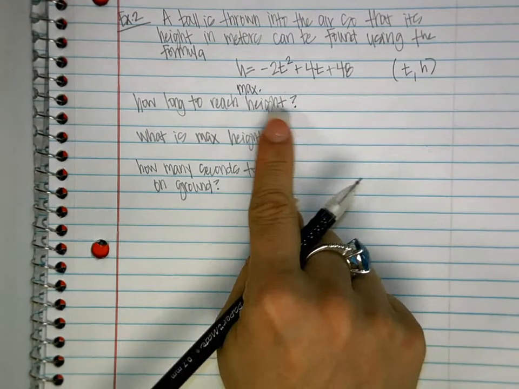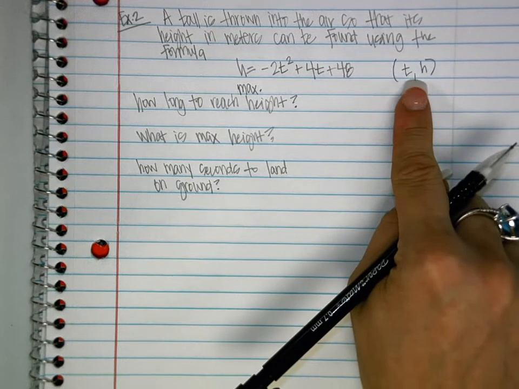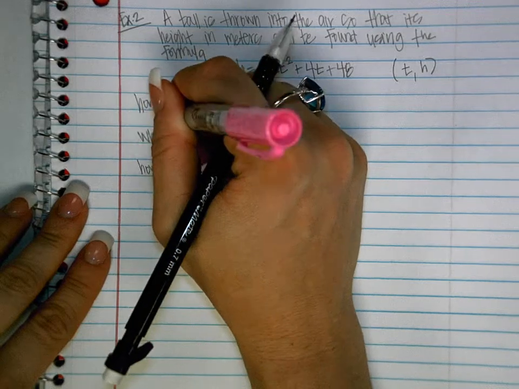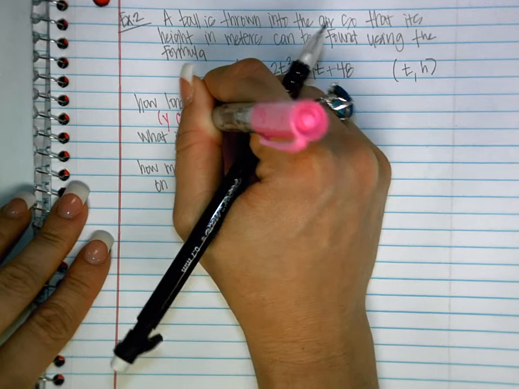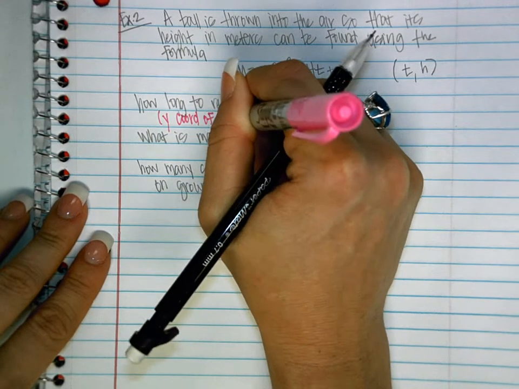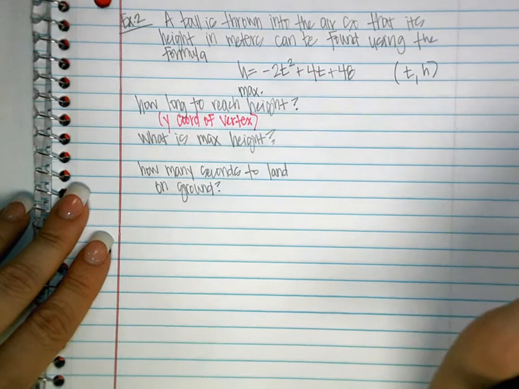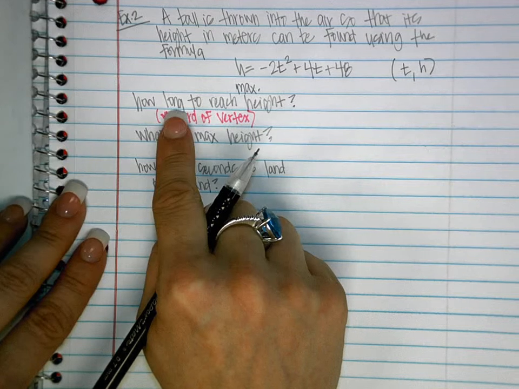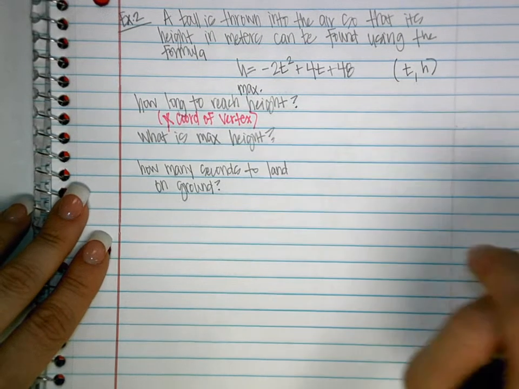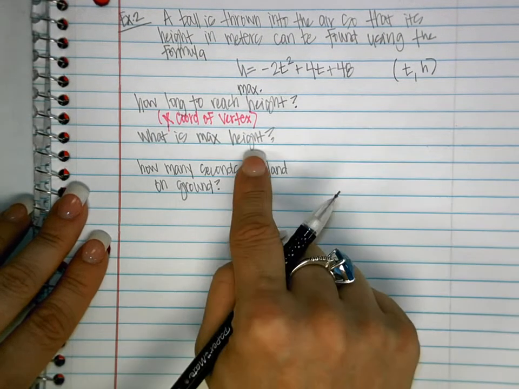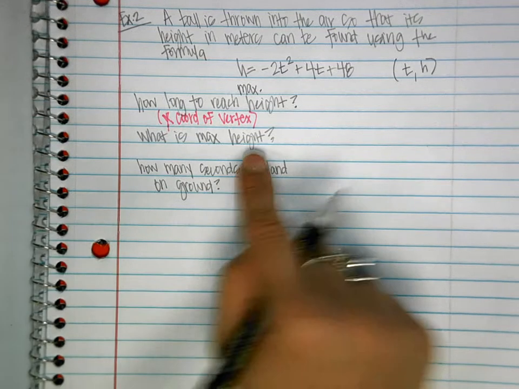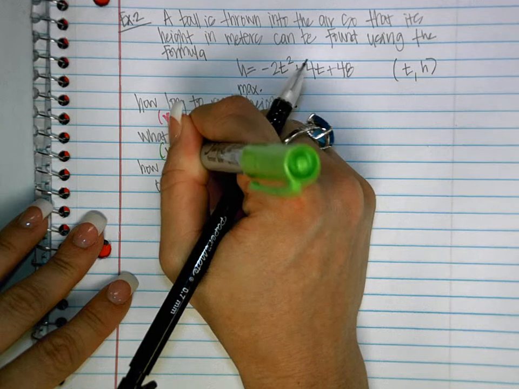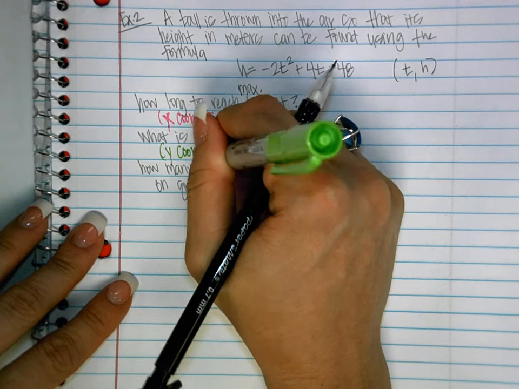Okay, maximum height will be what? Is that the x coordinate of the vertex or the y coordinate of the vertex? That is the y coordinate of vertex. I'm sorry, that's the x coordinate of the vertex. Sorry. Time, how long? We're talking about how long. Sorry. Time is the x coordinate of the vertex. What is the maximum height is which portion? The actual height is the y coordinate of the vertex. Sorry, I said that backwards just a second ago.